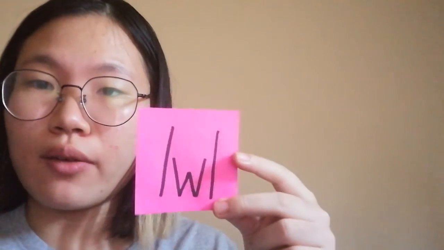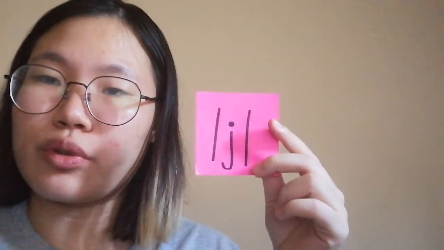Lastly, we will go through the glides. So as for the glides, they are basically semi-vowels, meaning that they kind of sound like vowels, but they behave like consonants. So they are not the same as vowels, but semi-vowels. So as for the two glides, we have the W consonant and the J consonant, which is pronounced as a Y.